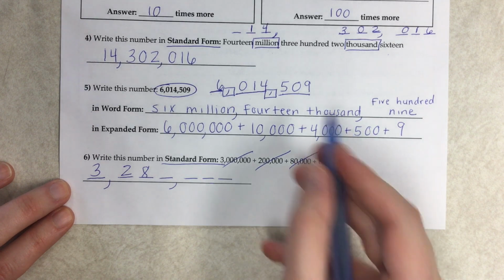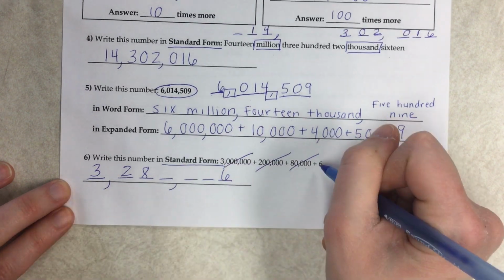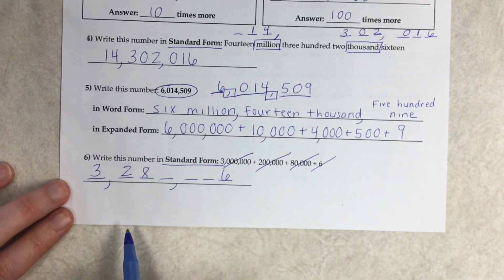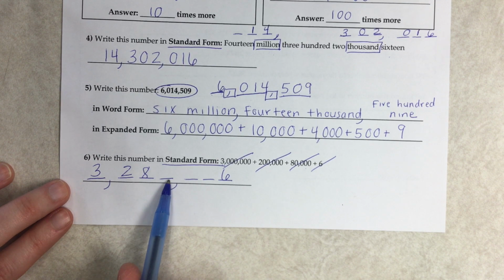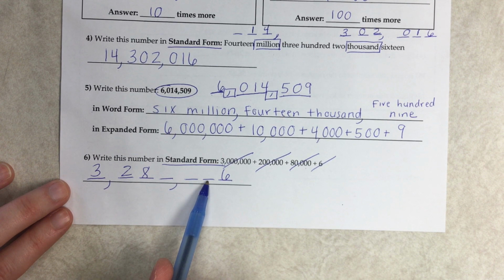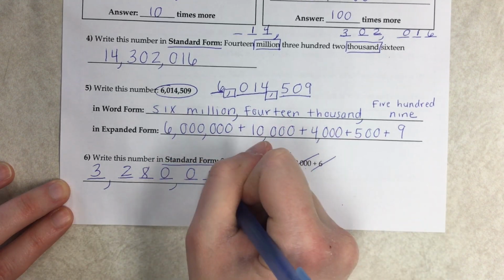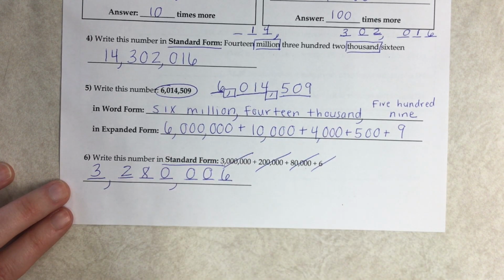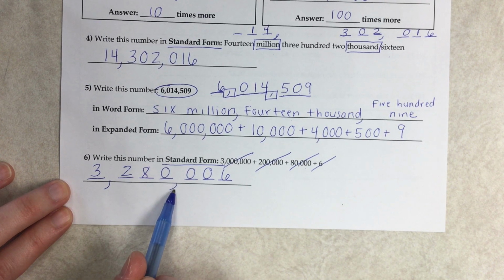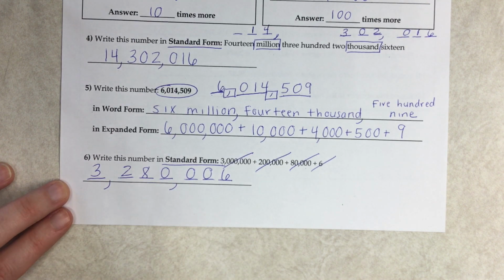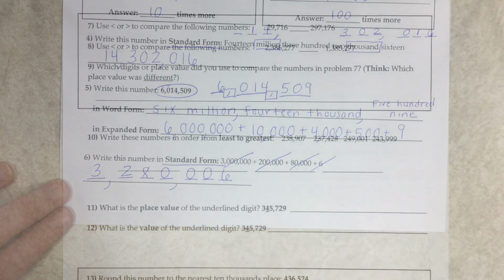And then my 6 goes all the way down here in my ones place. But I've got some blank spaces. So I'm going to have to write some zeros. And then I have 3,280,006.